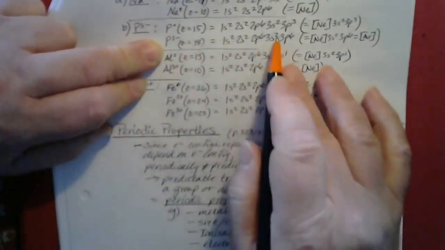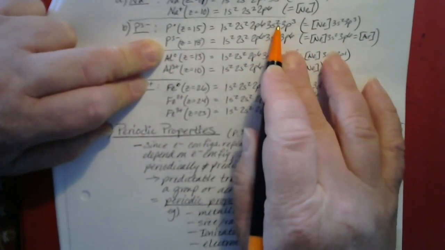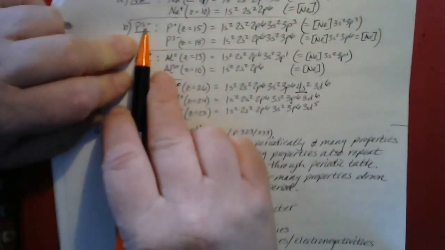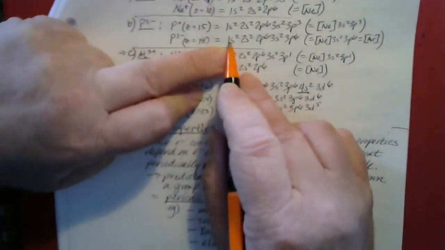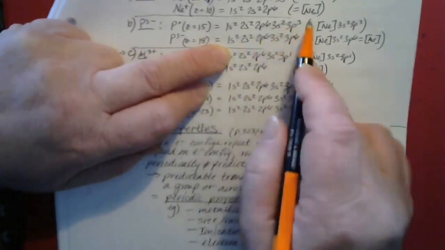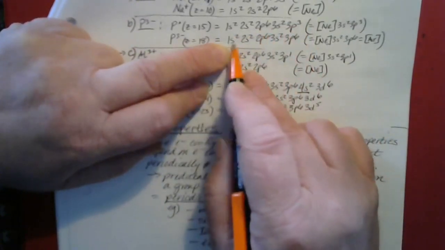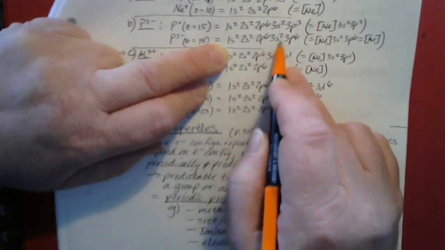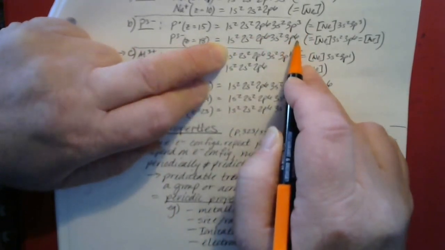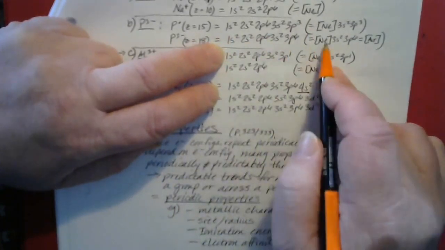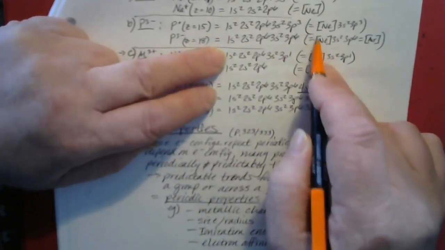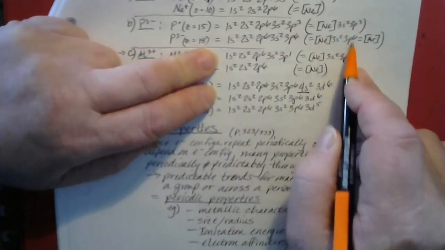Phosphorus is in group 5 because it has 5 valence electrons, 2 + 3 in the third shell. So that's group 5. 5 - 8 is -3. That's the charge on the phosphide ion. So phosphorus -3 will have a configuration of this plus 3 more electrons. So 1s2, 2s2, 2p6, 3s2, 3p6, which means that now the valence shell is completely filled. So that its configuration would now be the same as neon plus 3s2, 3p6.